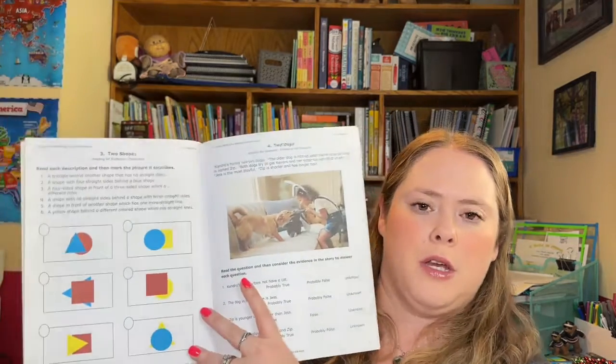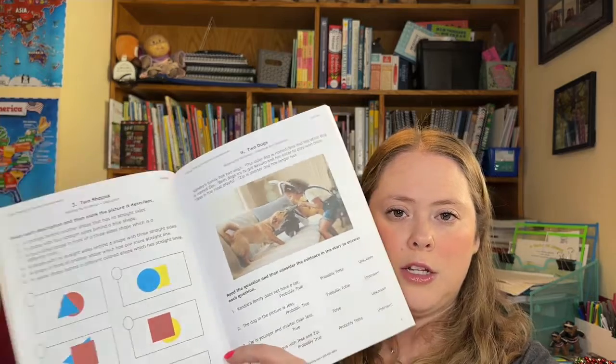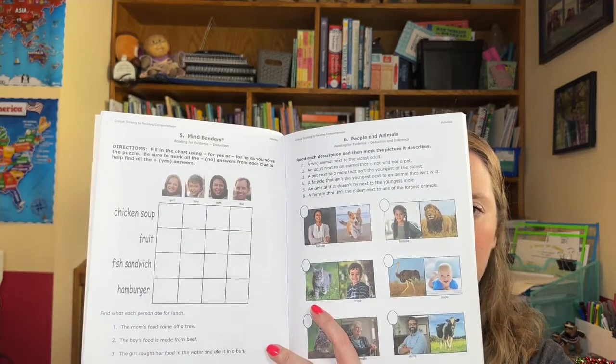The next one is like shapes. So it's kind of, I don't know how I would otherwise describe it. It almost seems like, look at the picture, read the thing, and tell me what's true kind of thing. So this one's true and false, but there's all different ways that they incorporate it.